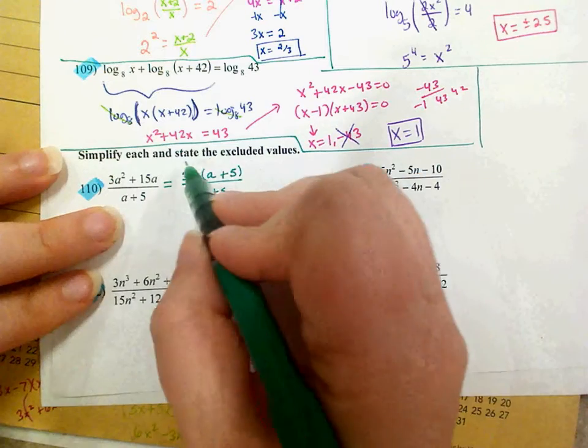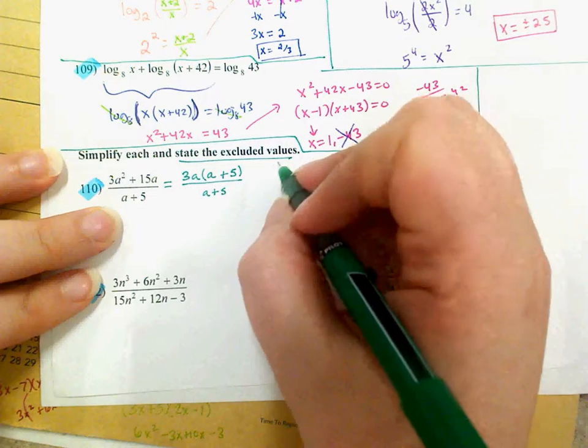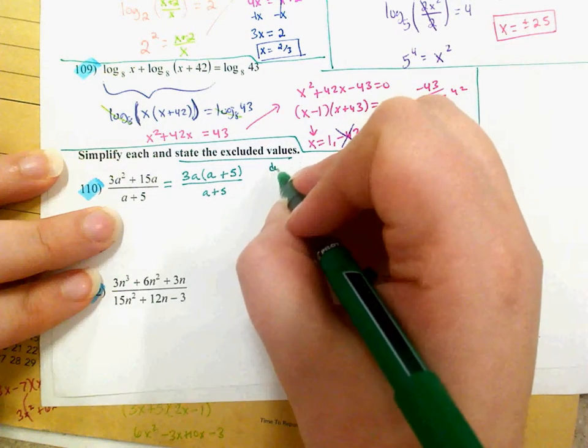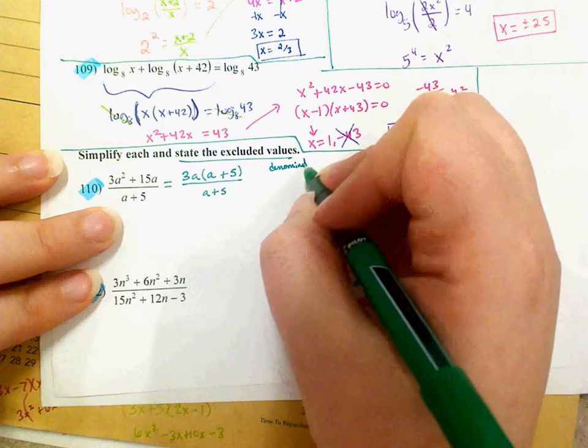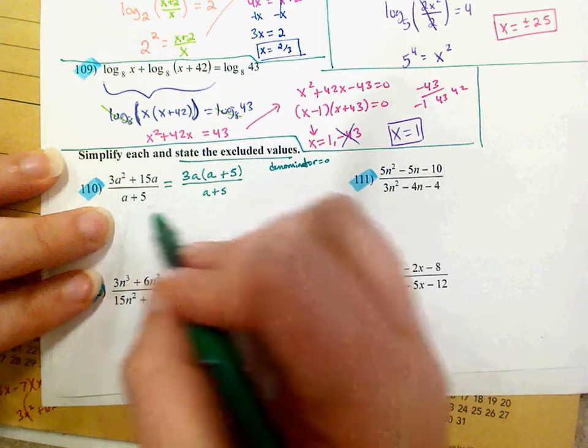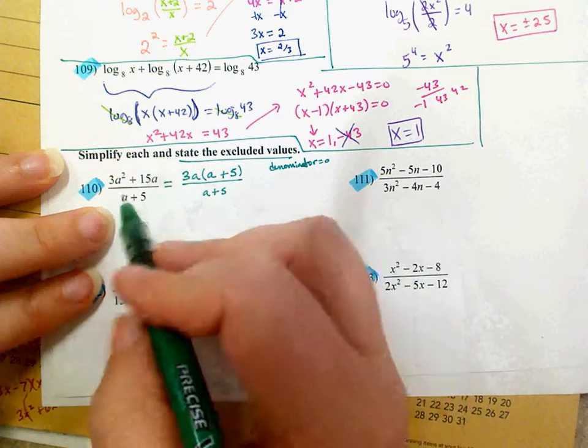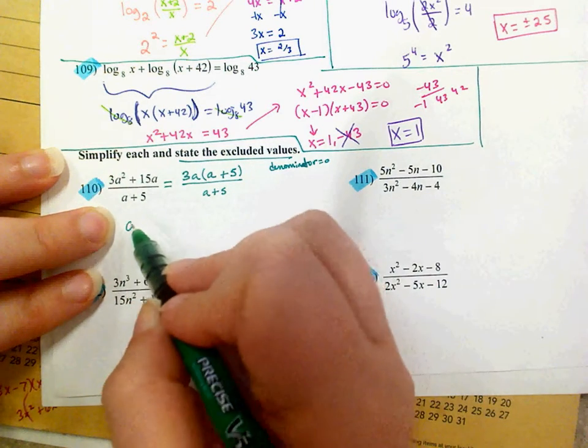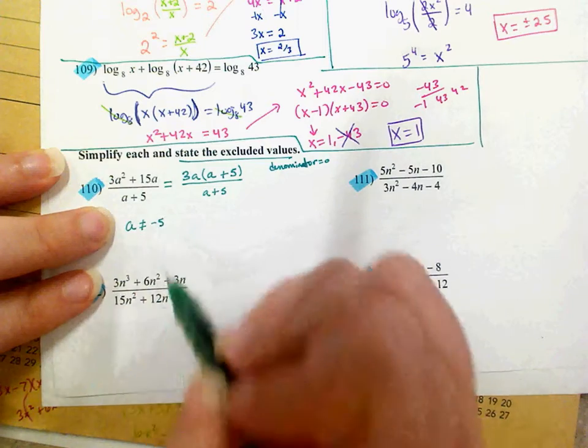Now, in stating the excluded values, that is just whatever makes the denominator equal 0. So the denominator is a plus 5, so even though I'm going to cancel it out in just a second, it's still in the original expression, so I say a cannot equal negative 5 because that's what makes it 0.